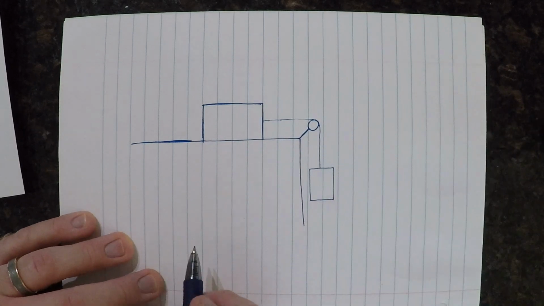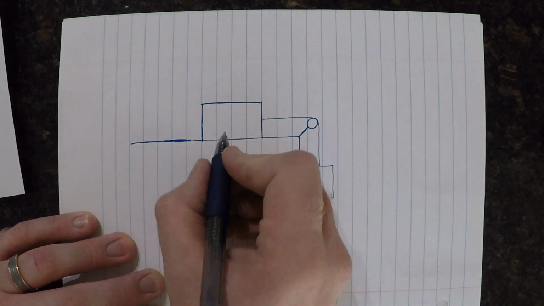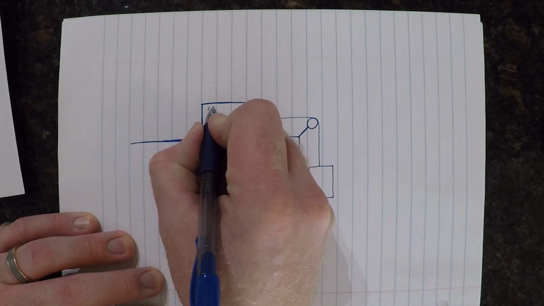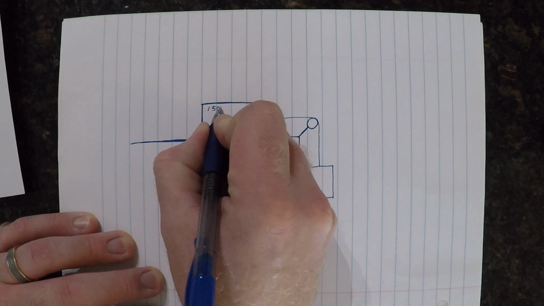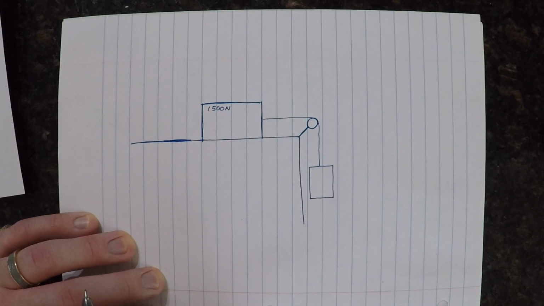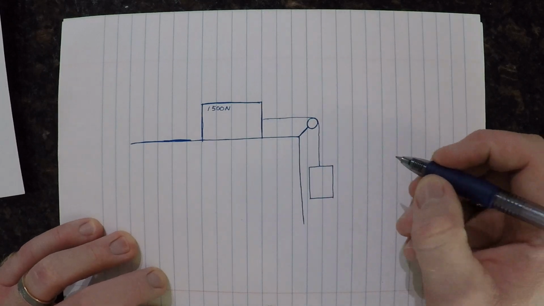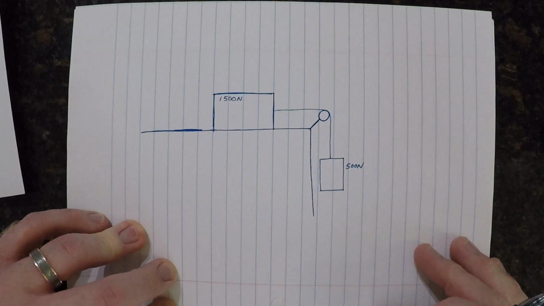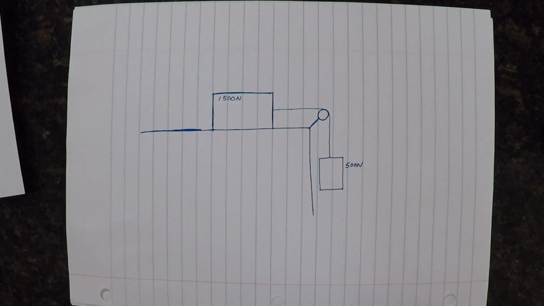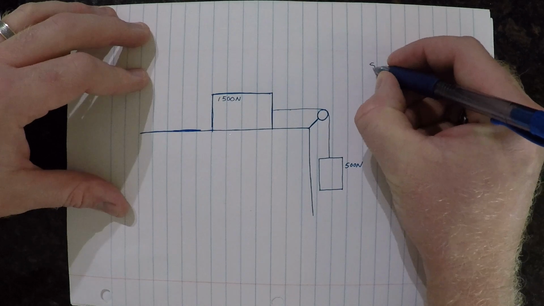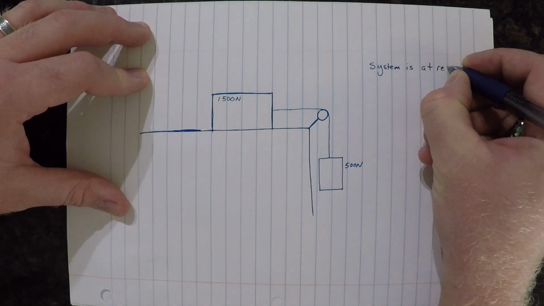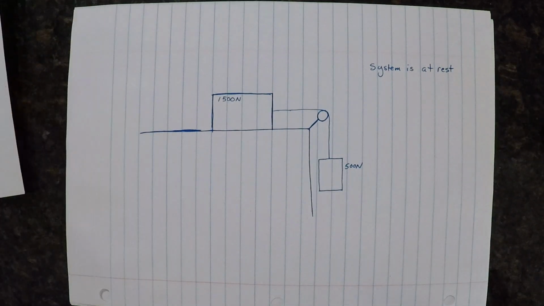Let's call the large block here on the table, let's say that that is a 1,500 Newton block. And that the crate down here, let's call that a 500 Newton block. Now we have everything that we need. We'll say that this system of the two blocks is at rest, meaning that the system is not going to accelerate or change its state of motion.